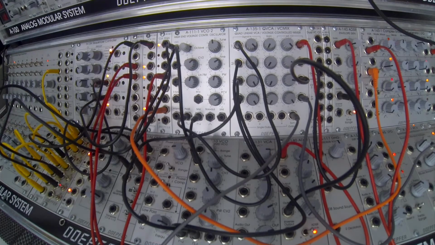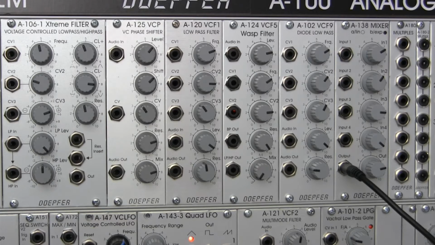At any rate, I just wanted to give a brief overview of what's going on down there. I'm not going to go into too much detail about the patch itself. Suffice it to say, there's sound going on down there, and that's what we're going to use for our source. So without further ado, let's jump right in and start listening.